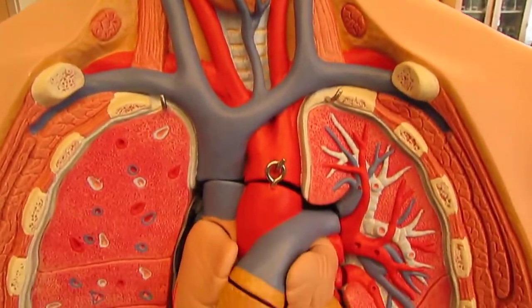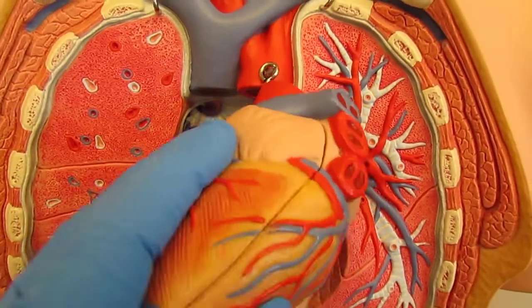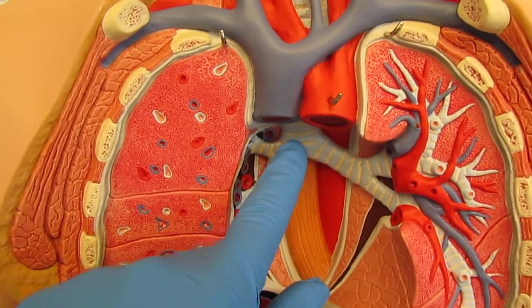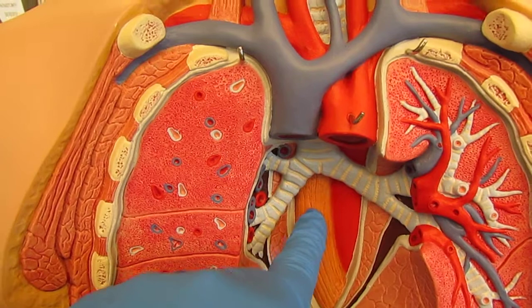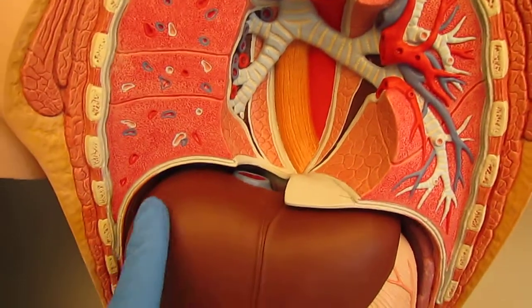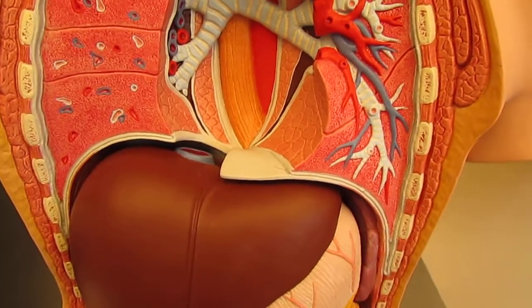If we pass through the thoracic cavity and get the heart out of the way, what we can see is the end of the trachea. Your next term is esophagus, which is posterior to the trachea. The esophagus passes through the diaphragm into the abdominopelvic cavity.